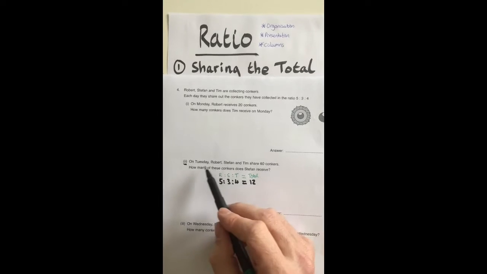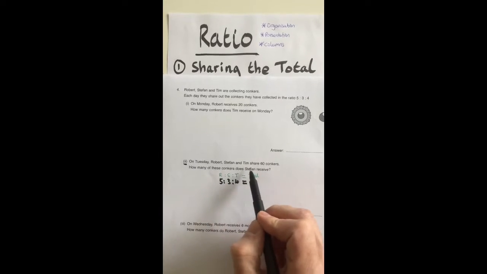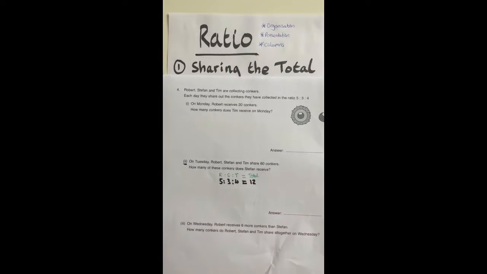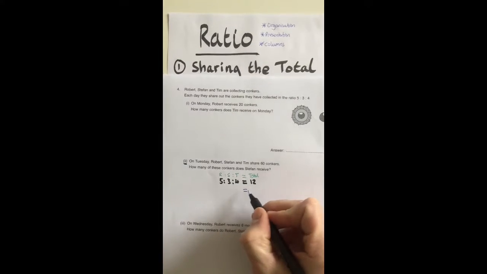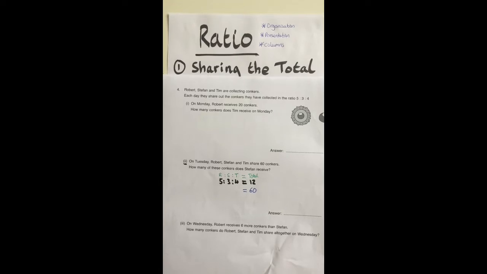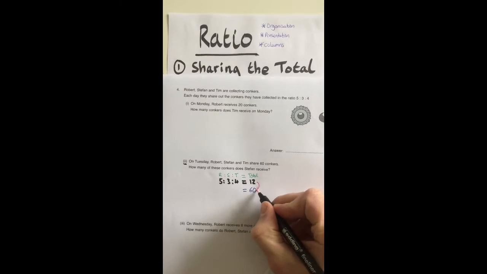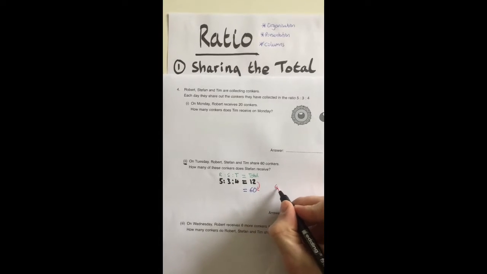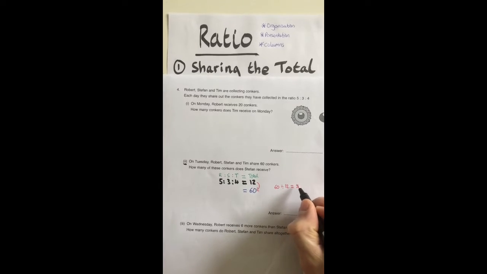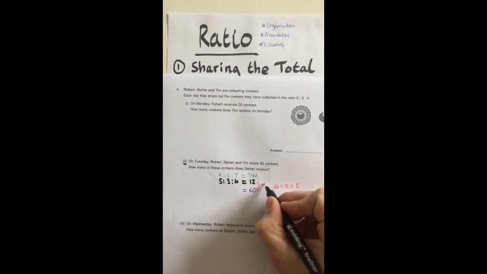And it says they share them on Tuesday. Robert, Stefan and Tim share 60 conkers, and that is the new total. So we write the new total in the correct column, equals a total of 60 conkers. Next thing we need to do is work out our multiplier. That's 60 divided by 12. There are 5 12s in 60, so it's a multiplier of 5.